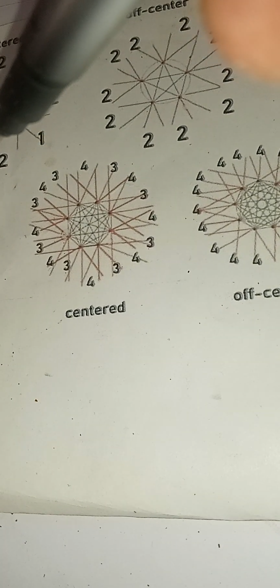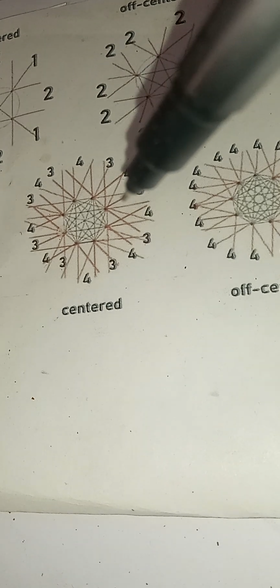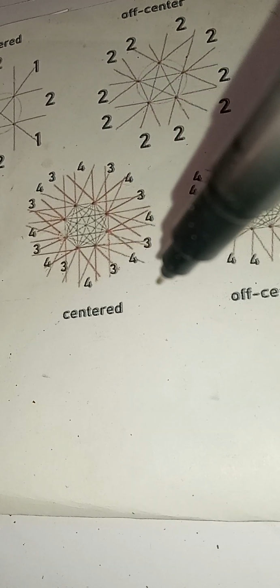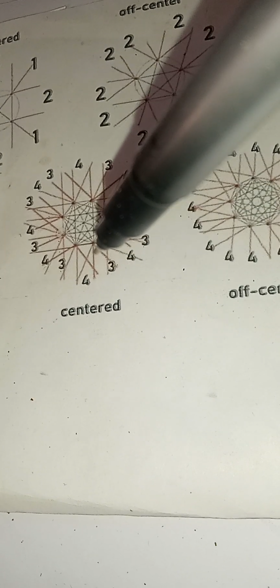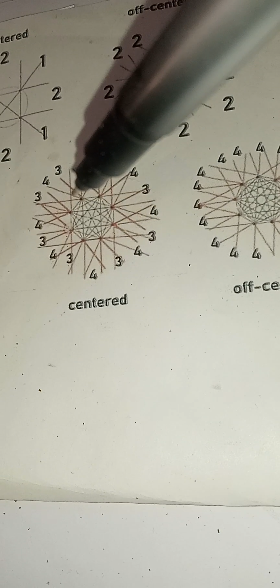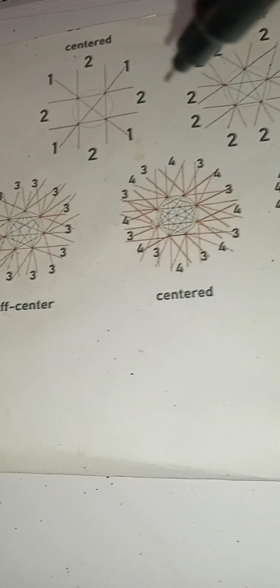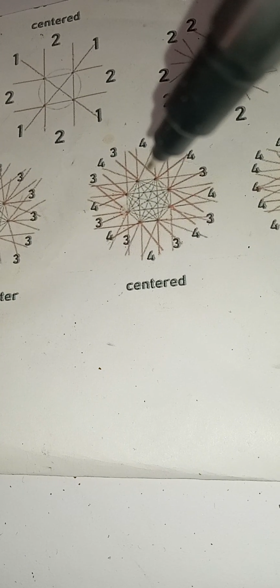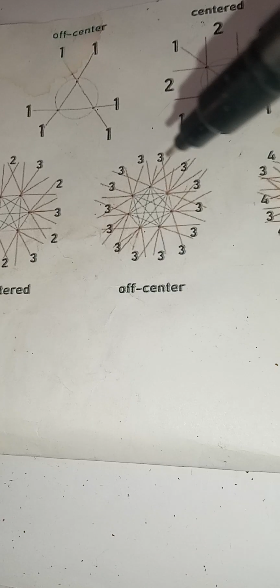And if you expand this out, you would see that these lines are actually fractal lines that make up the intersection of these points. These fractal points is what I call them. Same thing with this one.